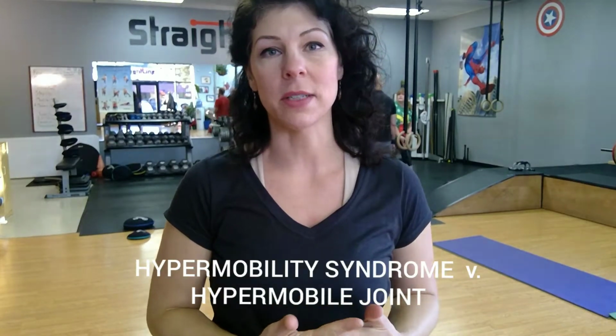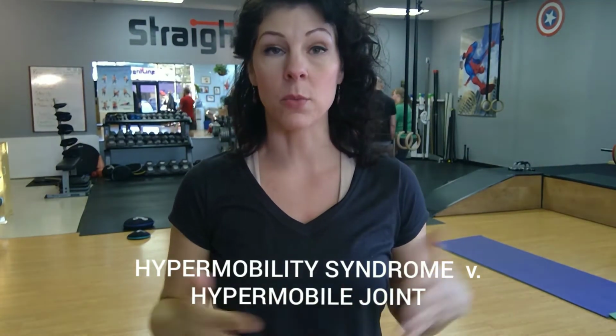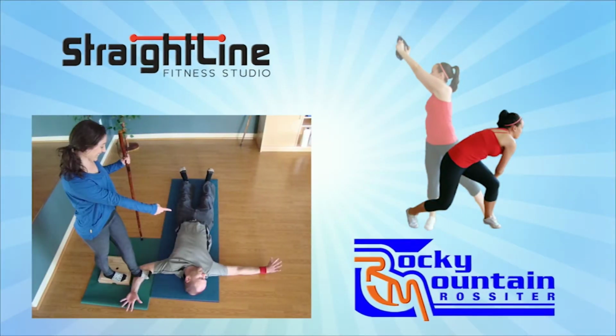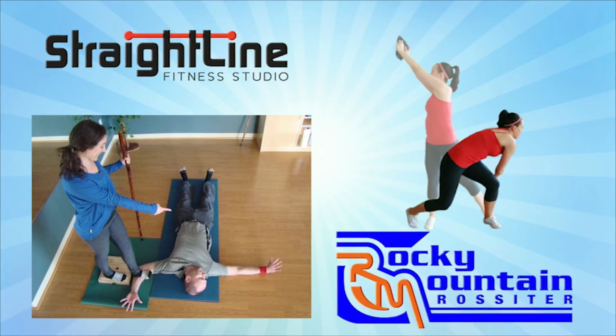We're going to talk about the difference between hypermobility syndrome, which is everywhere in your body, versus a hypermobile joint. Hypermobility syndrome, which would be Ehlers-Danlos Syndrome, and type 3, is where the collagen everywhere in your body is affected. Your eyes, your gut tubing, your heart, connective tissue, all of it, not just the joints, not just your skin.